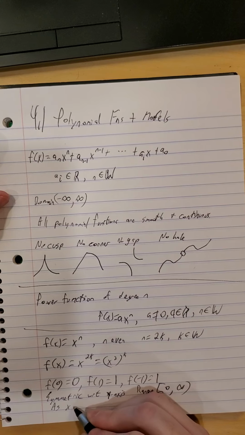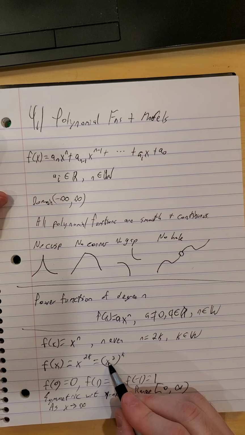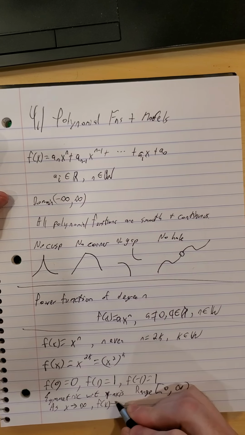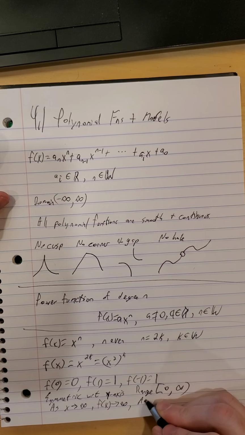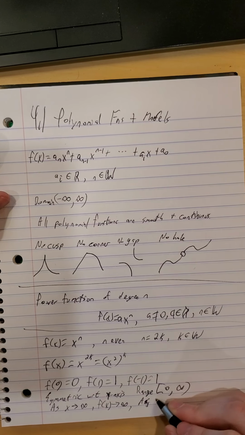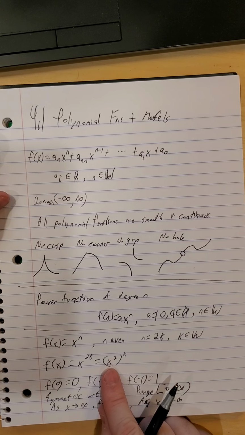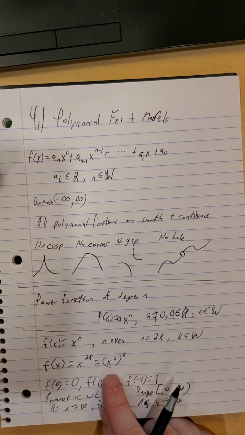And like we talked about, as x approaches infinity, so bigger and bigger inputs, I get bigger and bigger outputs. Start plugging in very large in terms of absolute value negative numbers.